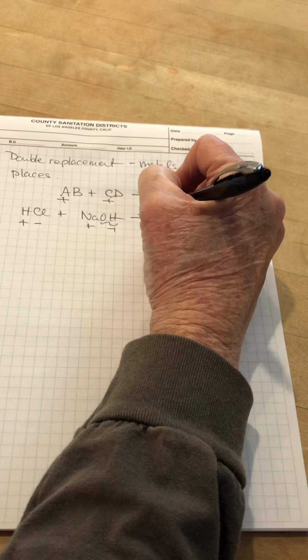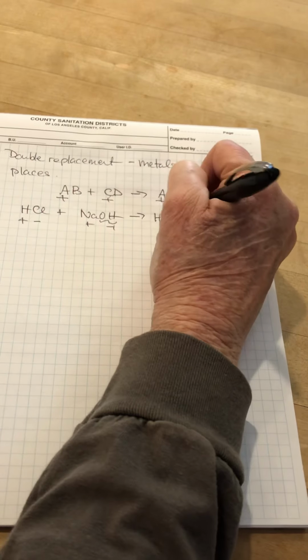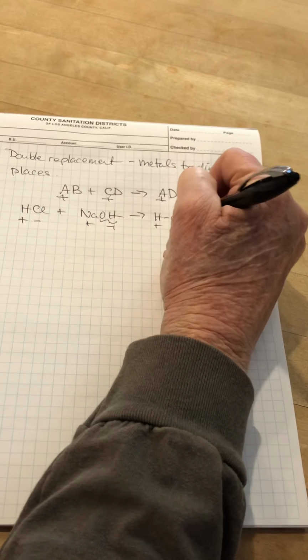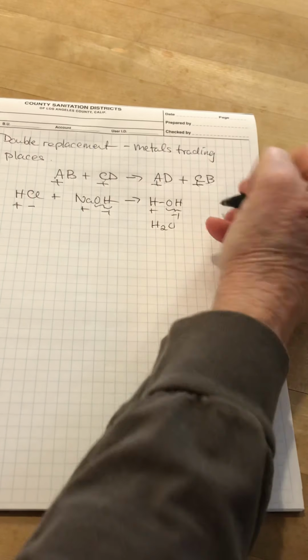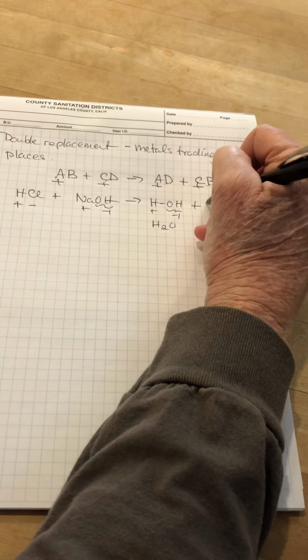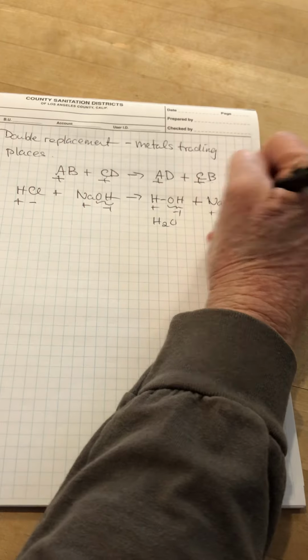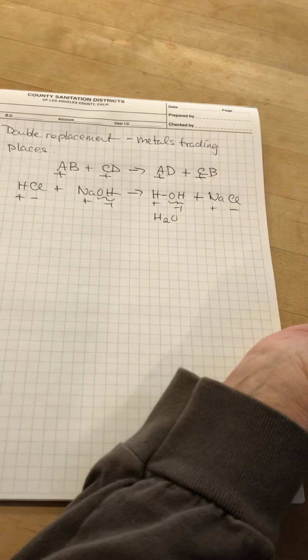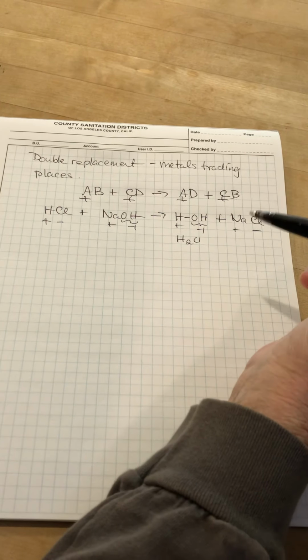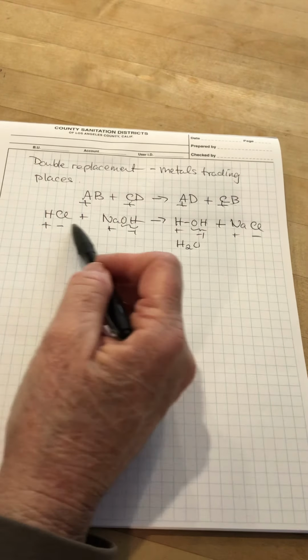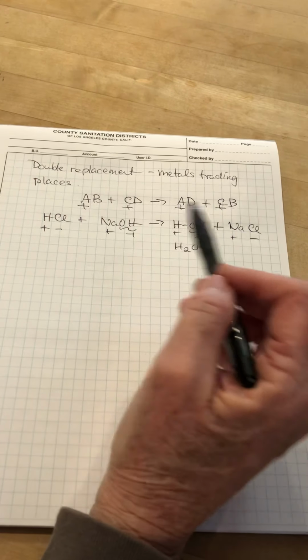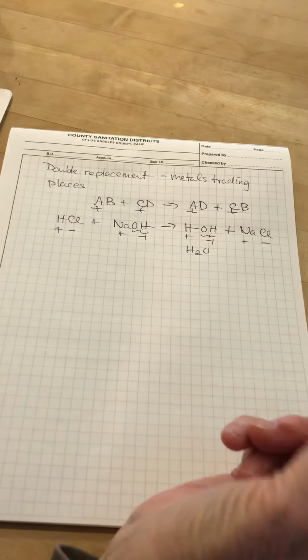So we have HOH, otherwise written as water, plus NaCl, with Na plus 1 and Cl minus 1. Okay, so what you need to be able to do with all of these is to identify them. If I give you a reaction like this, you need to be able to say it's a double replacement reaction. That's it.